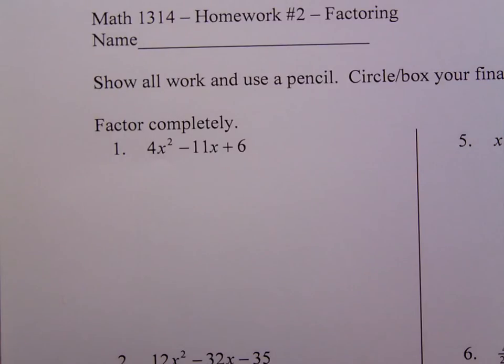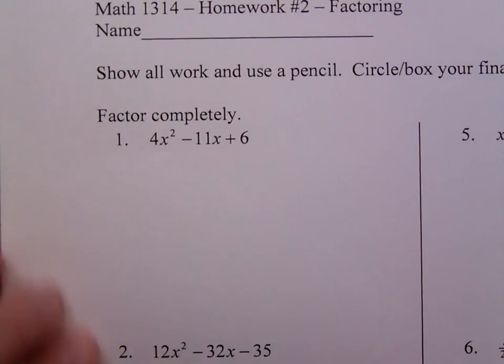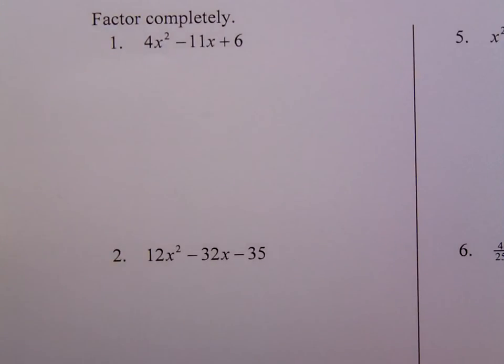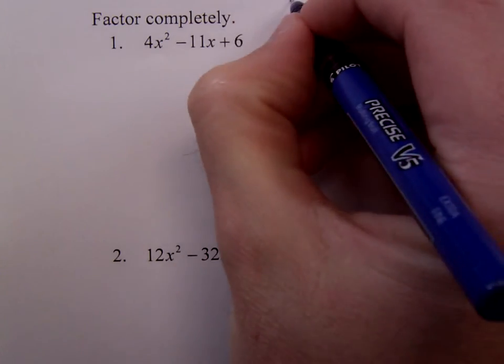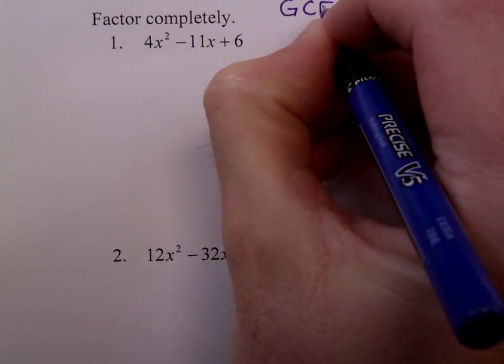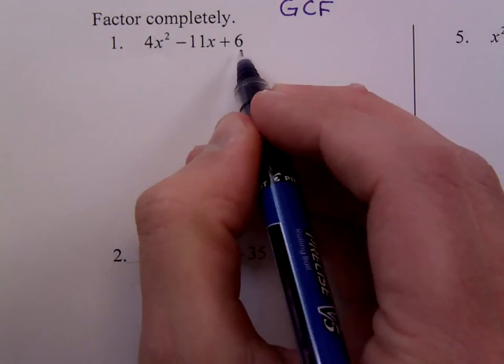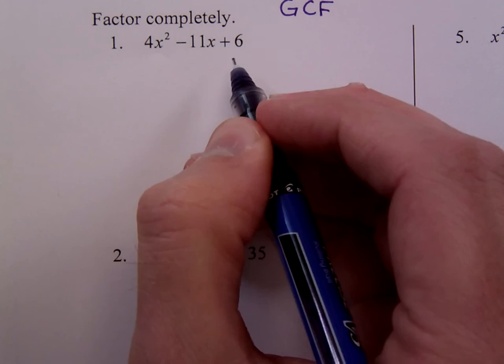We continue on with our review of factoring with our second homework set from college algebra. Factoring, again, first thing you always look for is the greatest common factor. Always. I don't care what anybody else tells you. Trust me. So, is there a common factor for all of these guys other than 1? The answer is no.